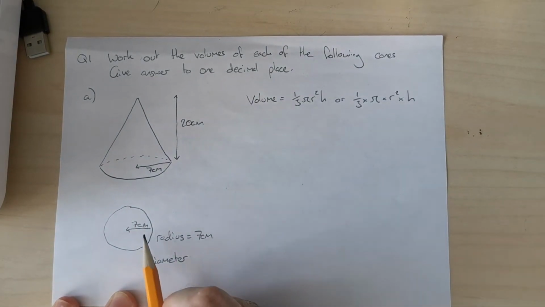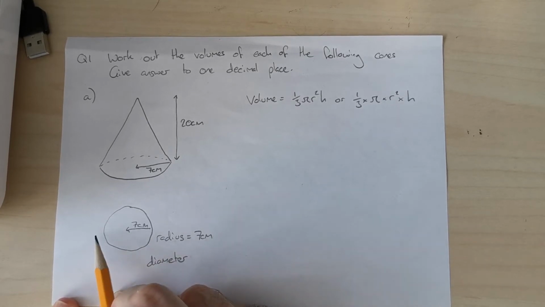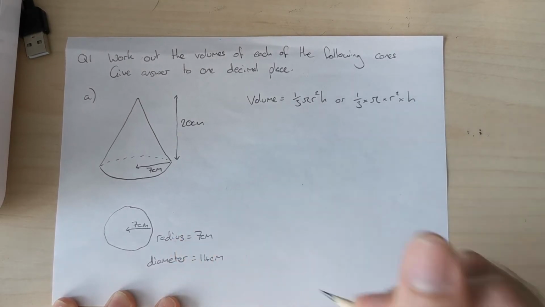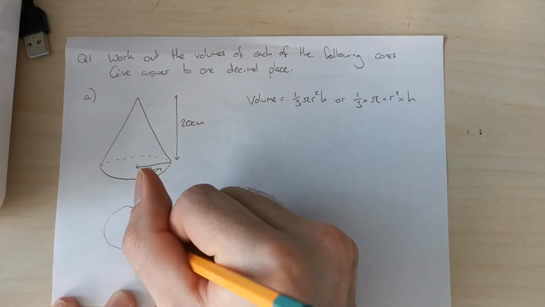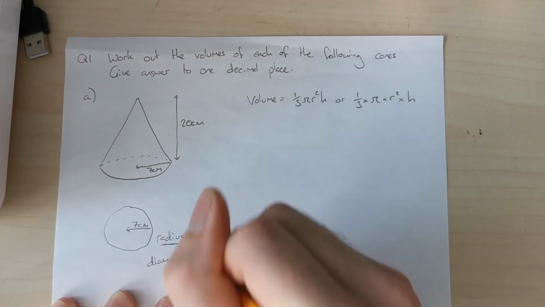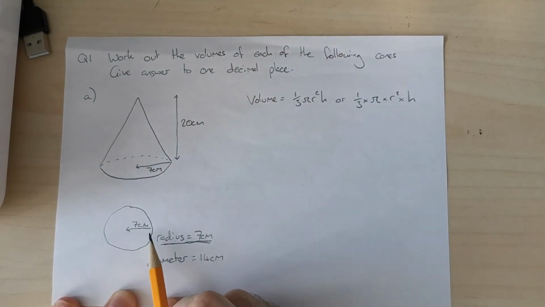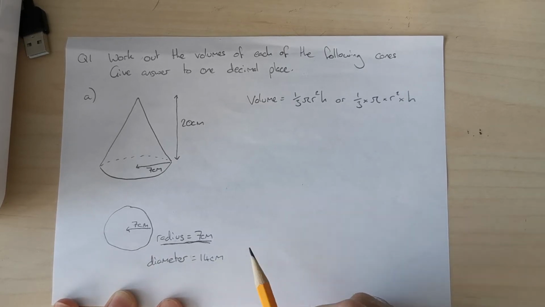If 7 centimeters goes halfway across, the diameter would be twice that, which is 14 centimeters. But we don't need to worry about that. We're given the radius, and that's the information we need for this question. If we were given a diameter instead, we'd need to work out the radius from that.